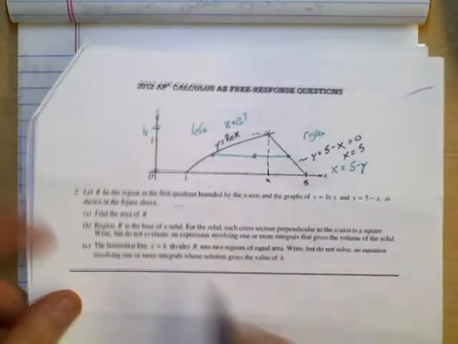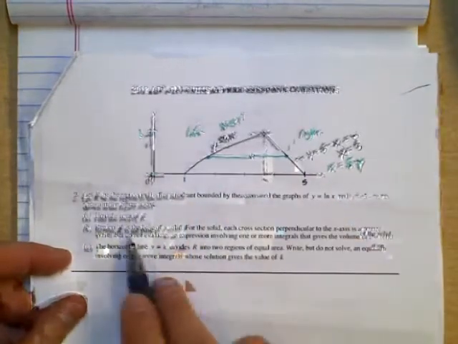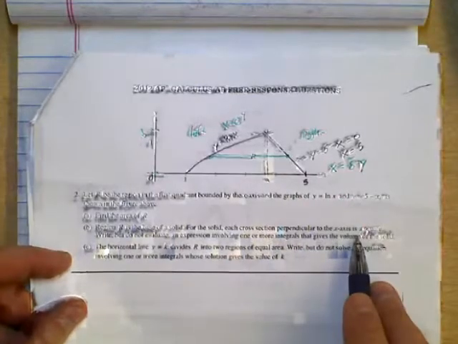This is free response question number 2 from the 2012 AP exam in calculus, part B. So in part B, our region R that we've been working with is now the base of a solid, and the cross section perpendicular to the x-axis is a square.